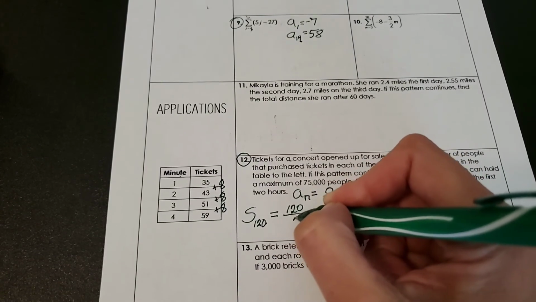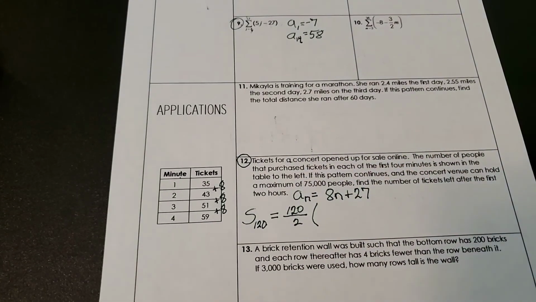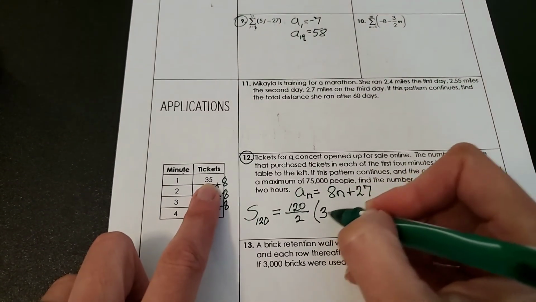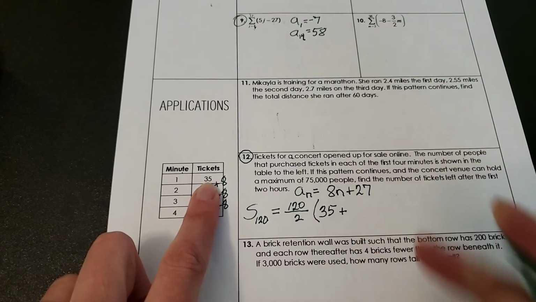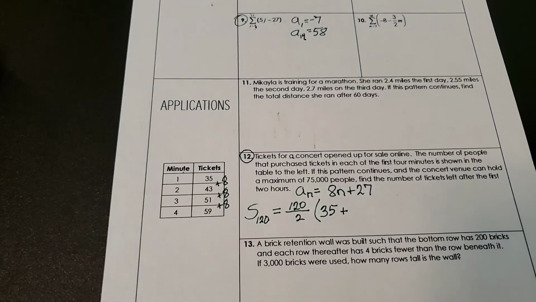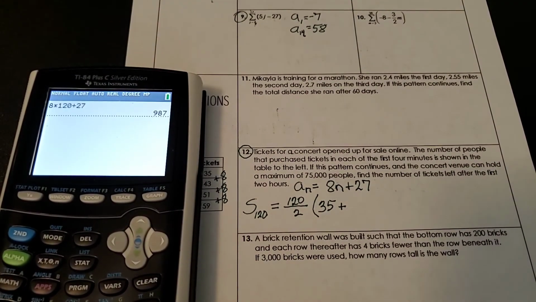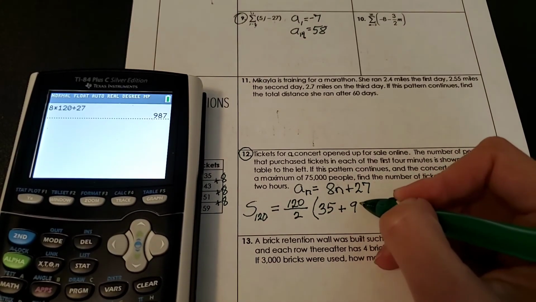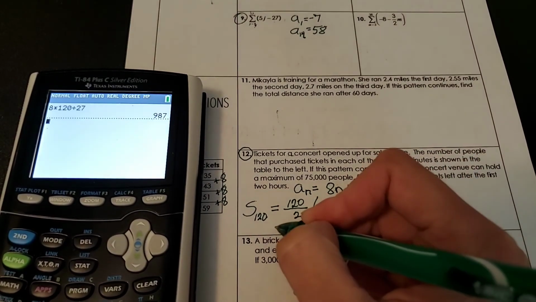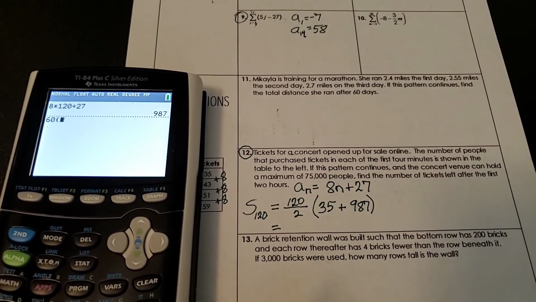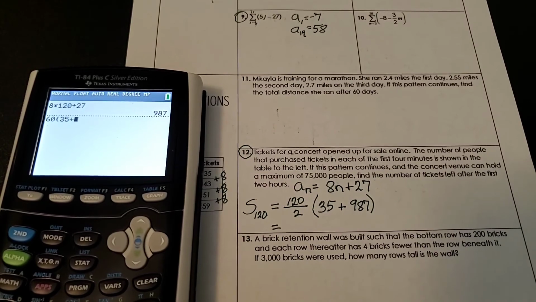So n over 2 times how many were in the first minute? Well, that was 35. And then how many are in the 120th minute? Well, let me figure that out. 8 times 120 plus 27. That is 987. So this total, 120 divided by 2 is 60, times the sum of 35 plus 987.